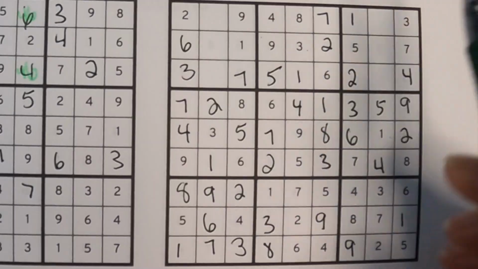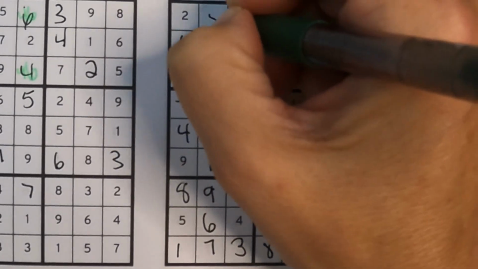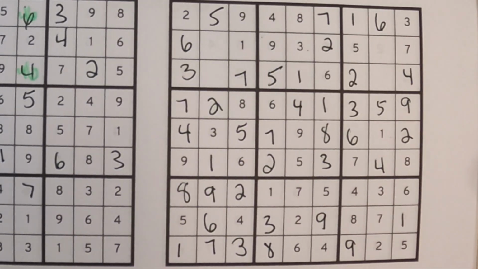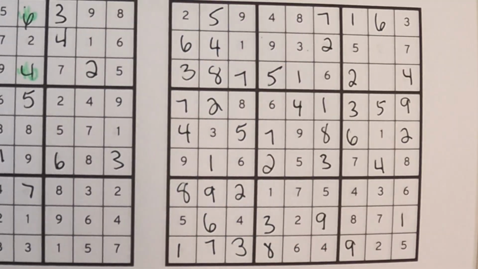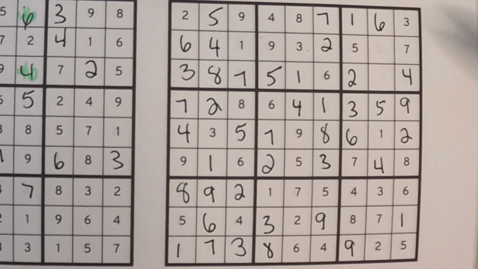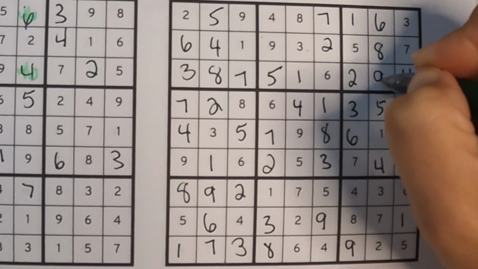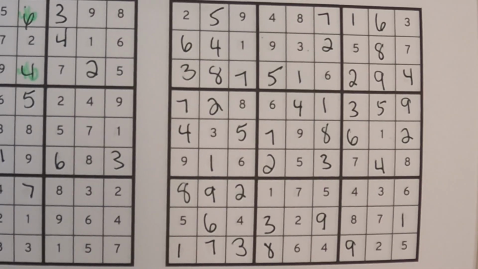For this top row now, we're missing 5 and 6. We've got a 5 here, so 6, 5. For this box, we're missing 4 and 8. We've got a 4 here, so 8, 4. And for this box, we're missing 8 and 9. We've got a 9 here, so 8 and 9. We made it through another puzzle with no pencil.